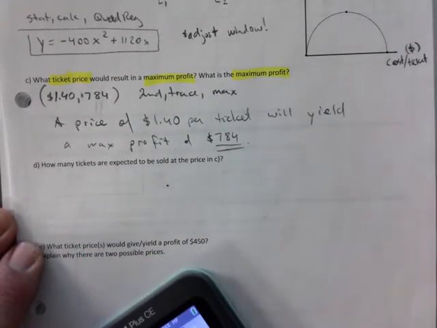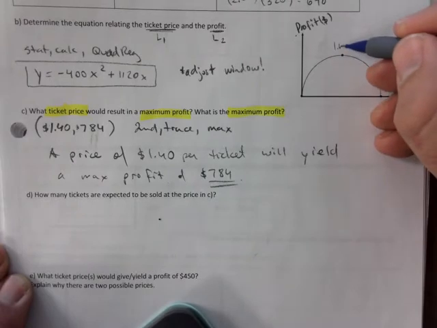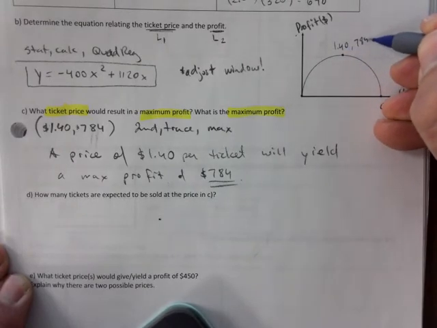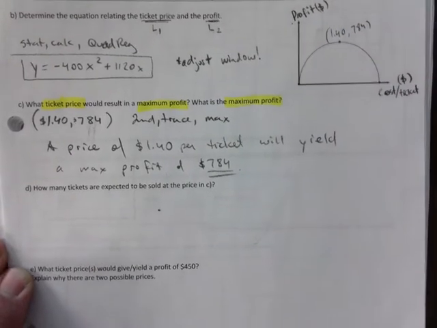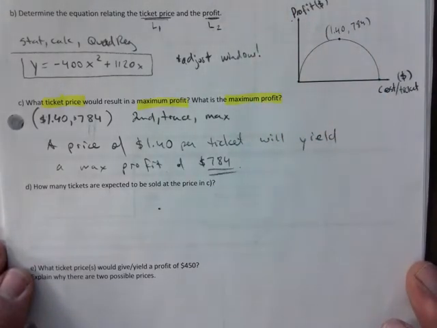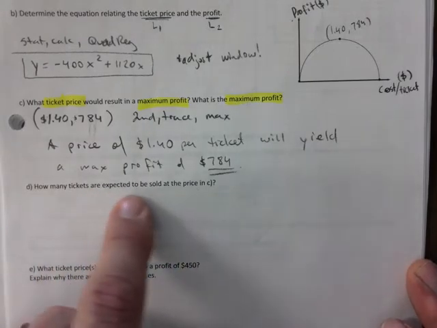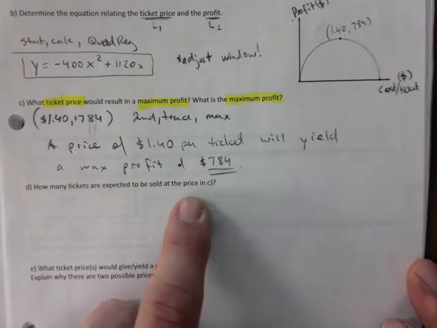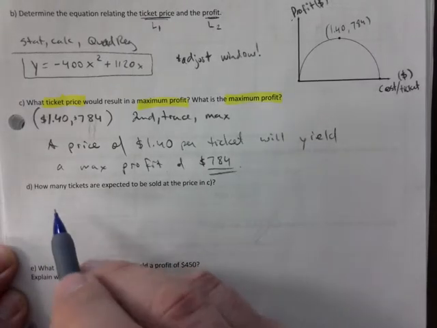Can we just do this here? 140, 784. That's the vertex, right? It's just to keep things in perspective. How many tickets are expected to be sold at this price? And this is where I told you earlier, right?